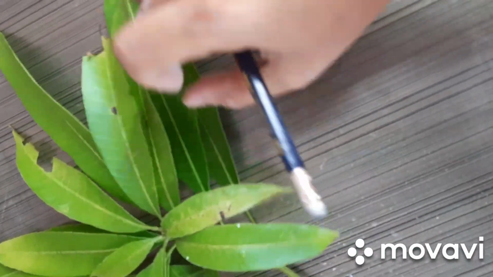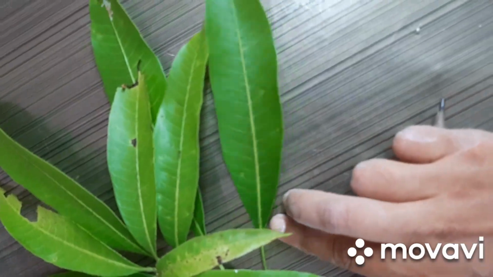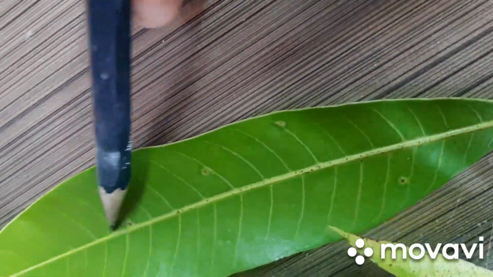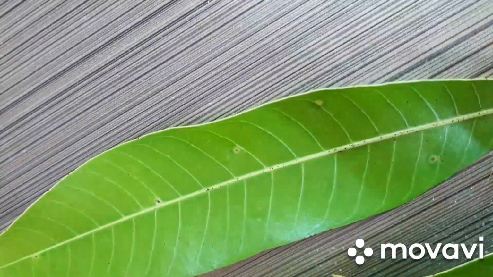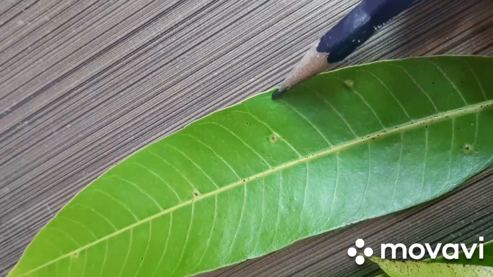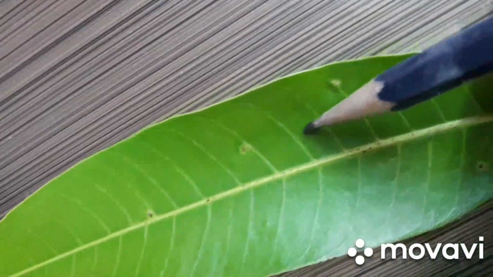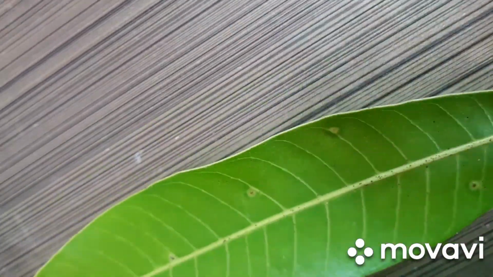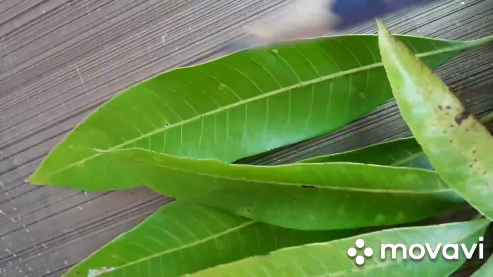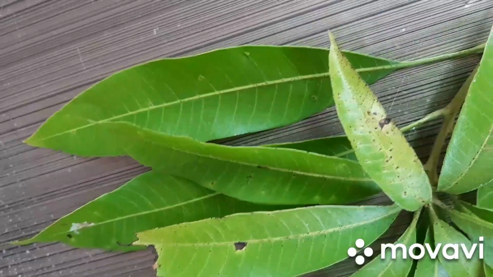So when you observe a leaf, you can see the petiole extending into the leaf as the midrib, and the midrib divides into veins, and these veins form a network. Through these networks, water and minerals are transported.